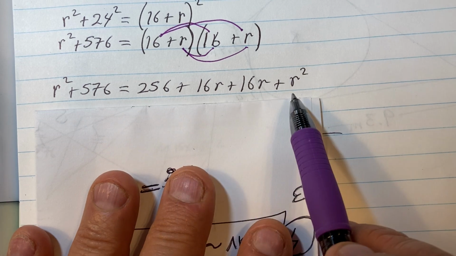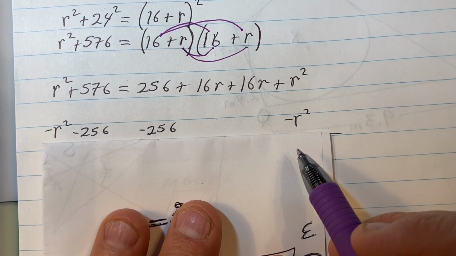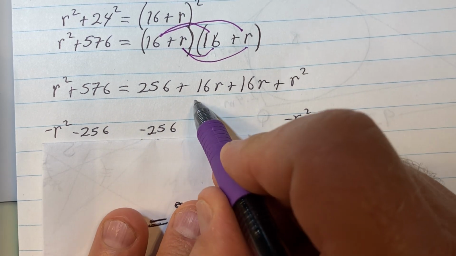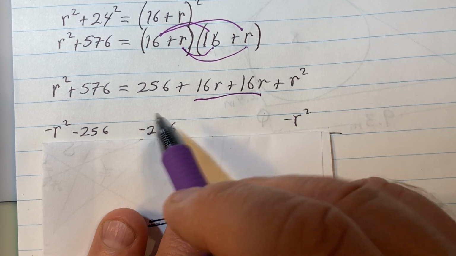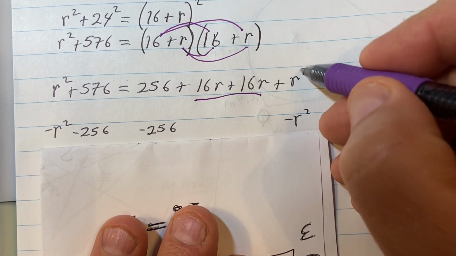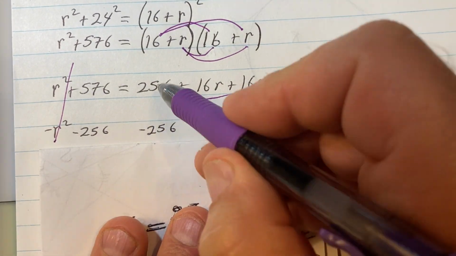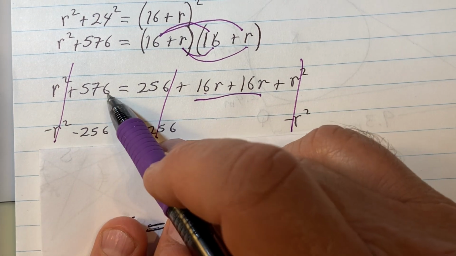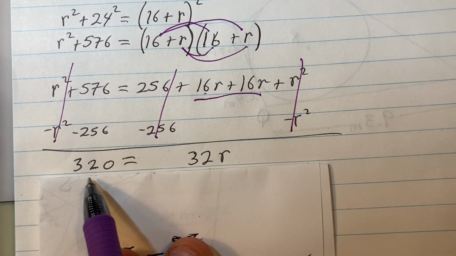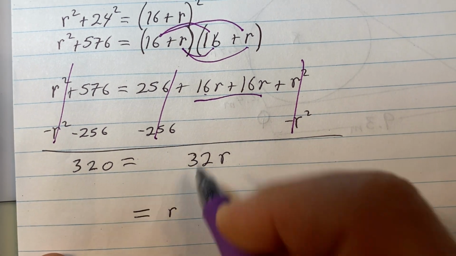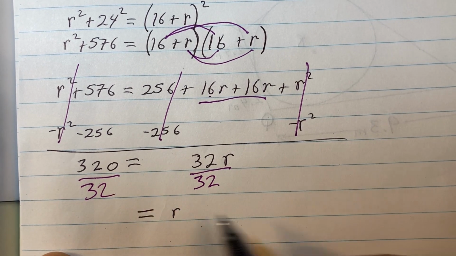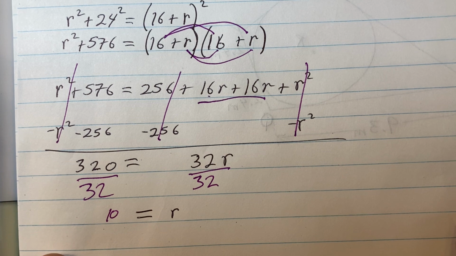Hey, we can subtract R squared on both sides. I'm going to subtract 256 on both sides of the equation. These are like terms, we can combine those two. So the R squareds cancel. This cancels out that, so the only thing on the right side is going to be 32R. On the left side, it's 320. So now we have this. Now what? Divide both sides by 32, and R is 10. Boom, done. No, we aren't.